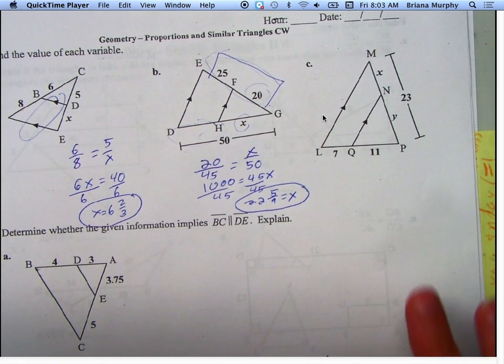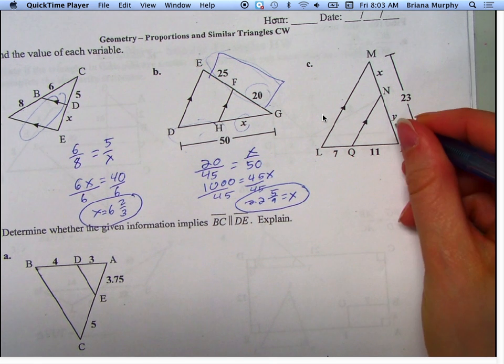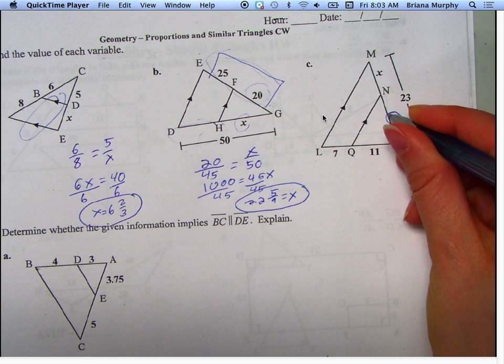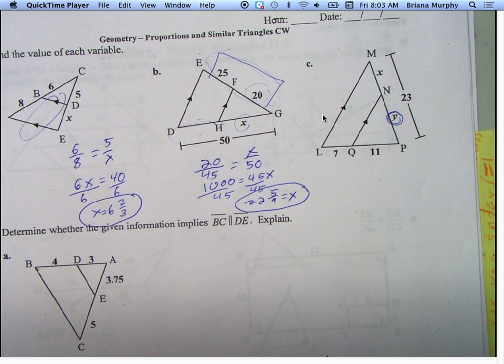Okay, C. Do you guys want to try C on your own? Okay, let's try it on your own. Let me specify what I think you should do, because it's a little bit complicated. Why don't you guys find y first? How about I do half of it and you do the other half? We'll find y and then you guys find x.